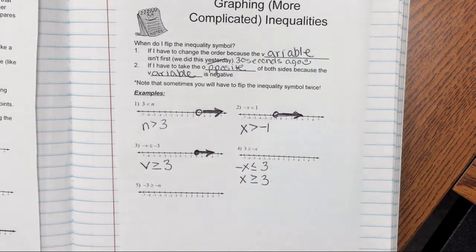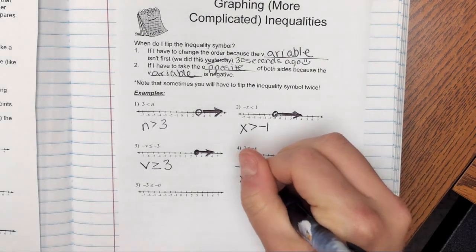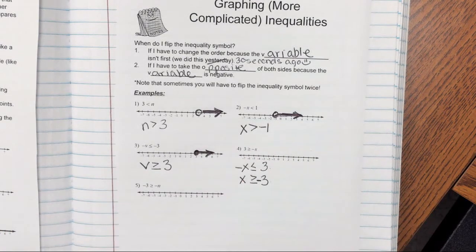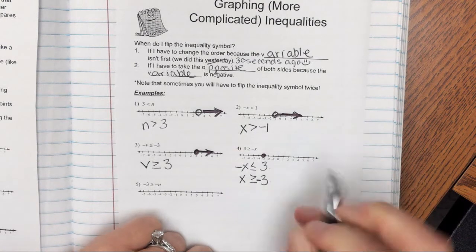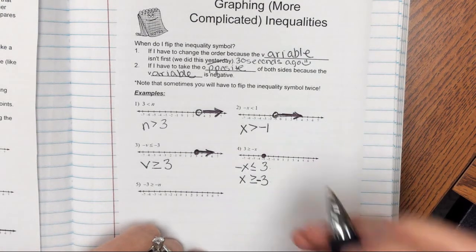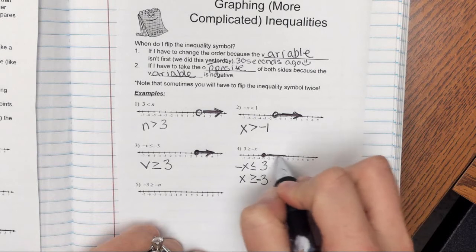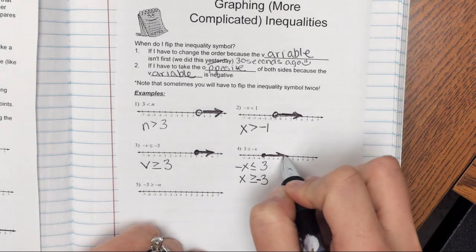And this should be a negative 3. The opposite of 3 is negative 3. So I have a closed dot on negative 3, and I'm looking for all the numbers that are greater than or equal to negative 3. So my arrow is going to point to the right.